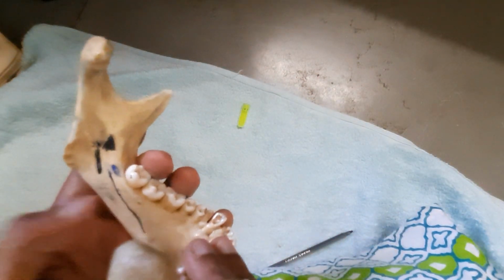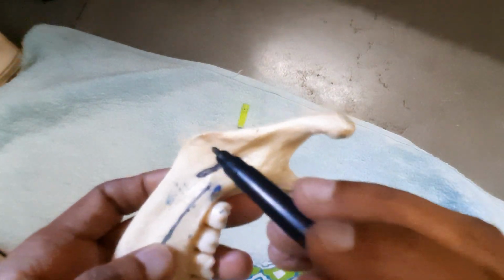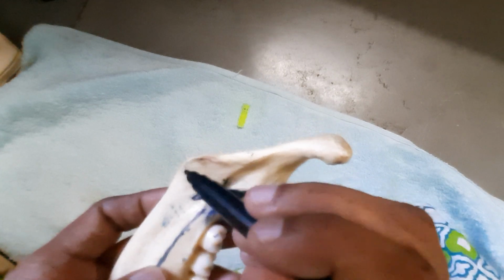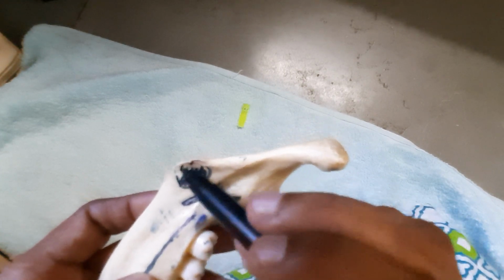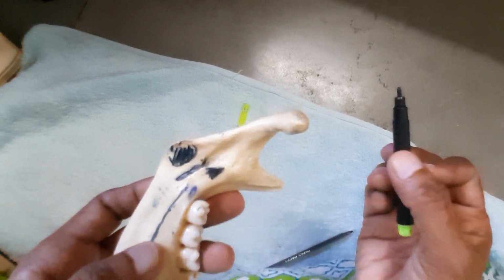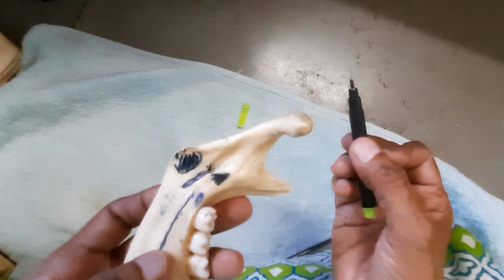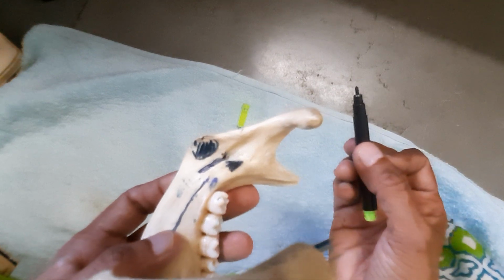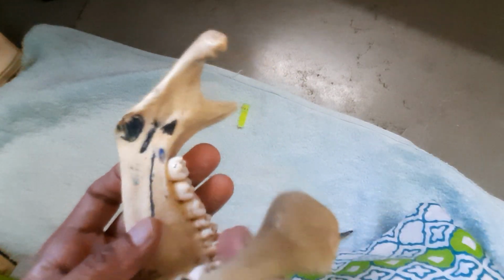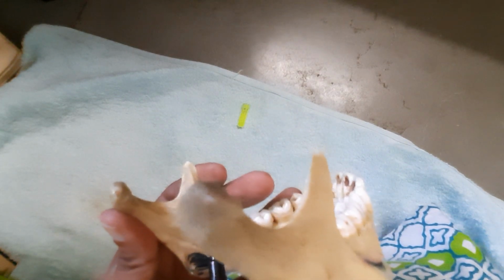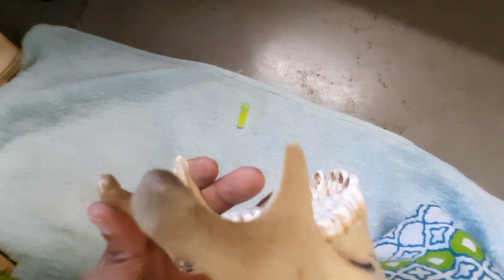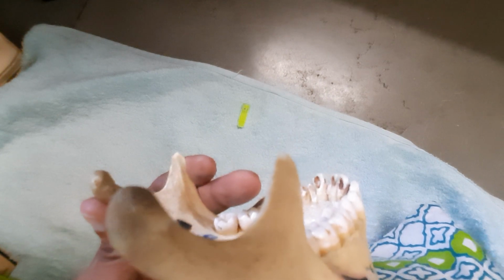So this is about the medial surface. On the medial surface here you see a rough impression. This is the attachment of one muscle known as the medial pterygoid muscle, which is also a muscle of mastication. And I already told you the lingual nerve is related here.